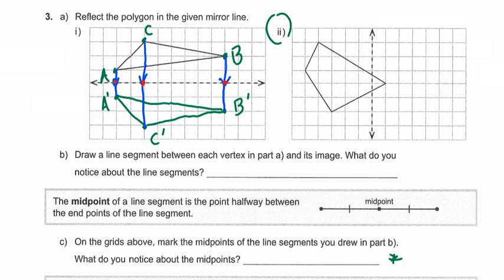A little hint for 2, it's weird. These 3 points are going to jump across the mirror line over to here, but this point is actually going to drop across the midline this direction. So this one right here is actually going to flip the other direction. So make sure you pay attention to that when you try that question.